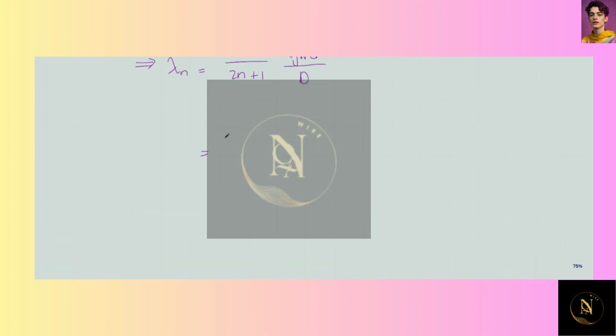and this is 2 over (2n plus 1), and putting in the values, that's 10 to the minus 3 times 0.5 times 10 to the minus 3, all divided by 0.5.